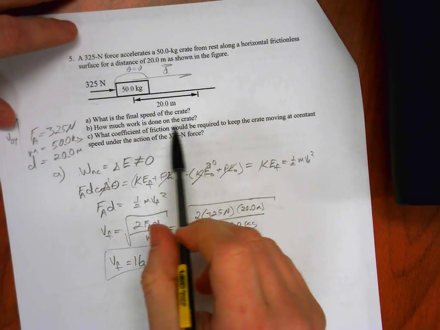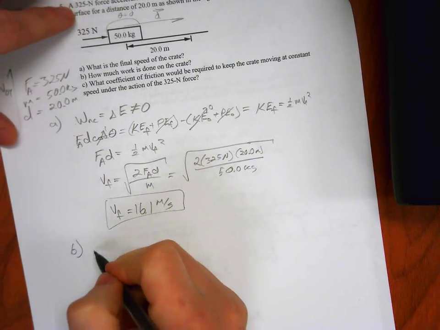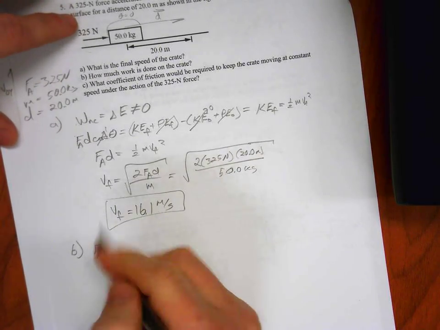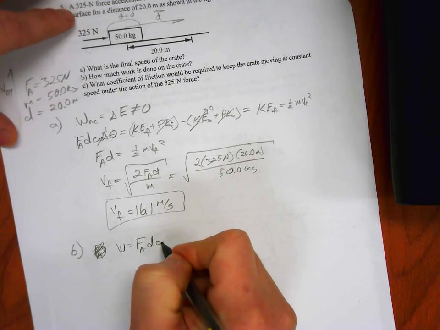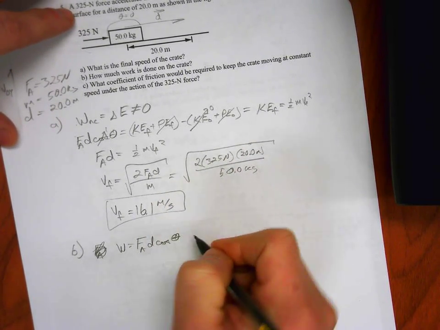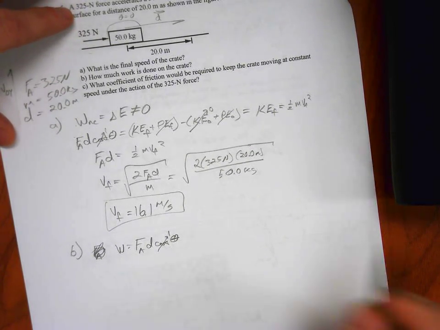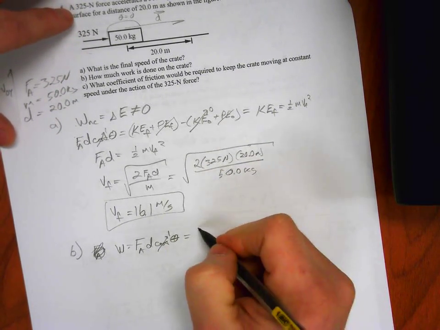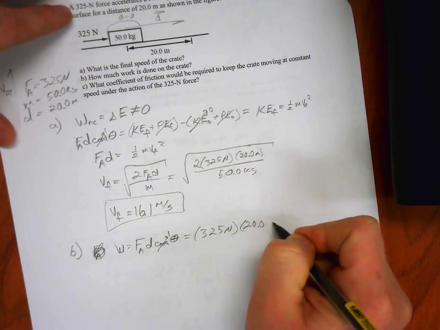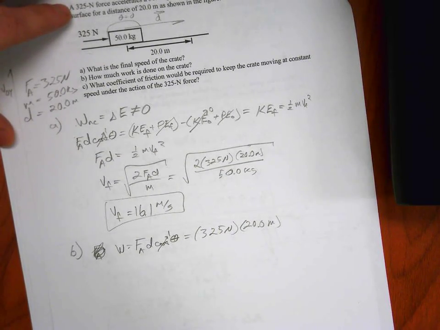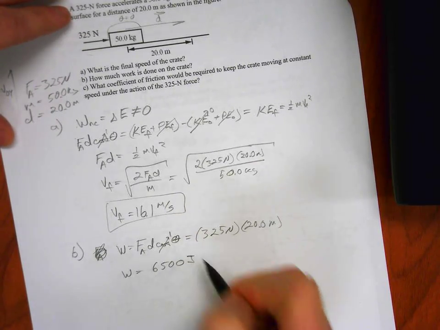So part B, how much work is done on the crate? Well, that's easy after doing the first part because the work is just, well, write it out, equals FAD cosine theta, where we said theta equals 0 degrees, so cosine of 0 is 1. So the force is 325 newtons times 20.0 meters. And the work done then is 6,500 joules.